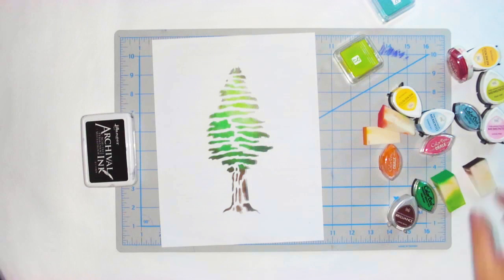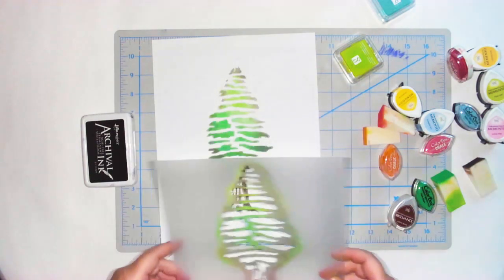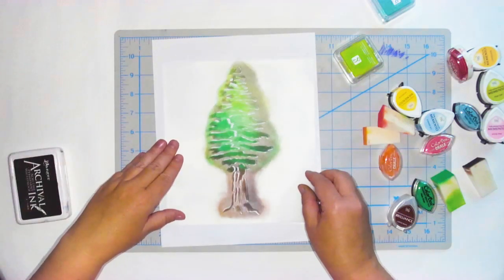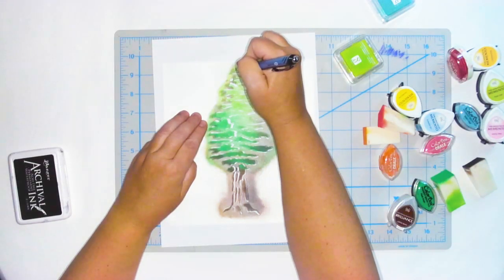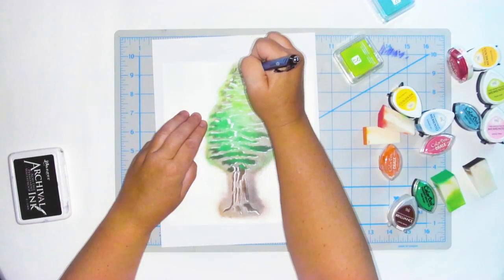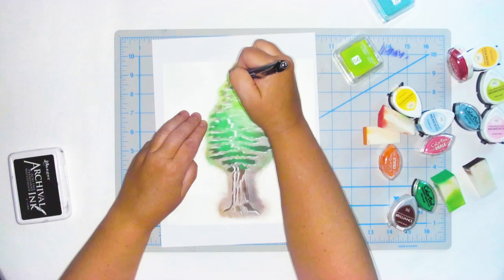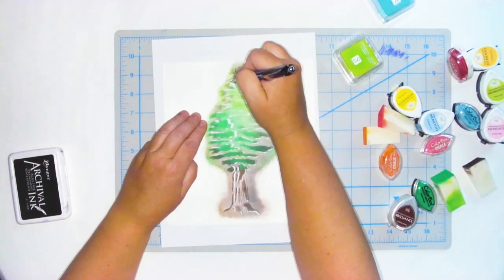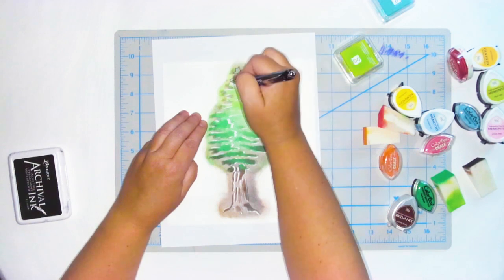All right, another thing that you can do with your stencils is you can outline. So a couple ways to do this are you can line it back up by taking a pen. You can actually come in and trace the shapes that make up your image. With using the ink pads, like I mentioned earlier, they dry quickly, so you don't have to wait for them to dry. You can do this quite quickly after the fact.